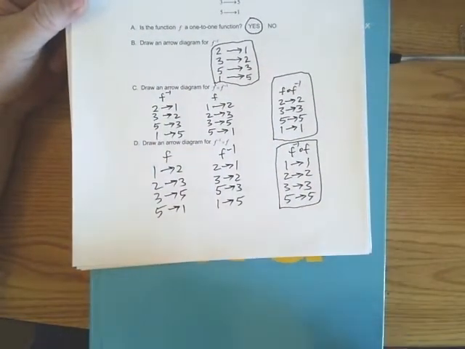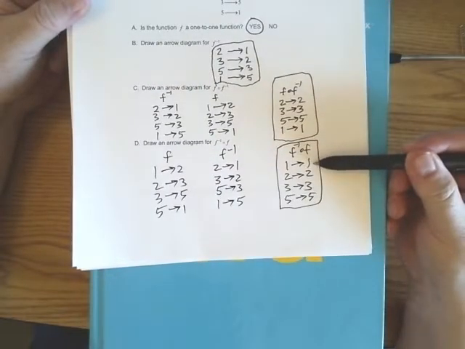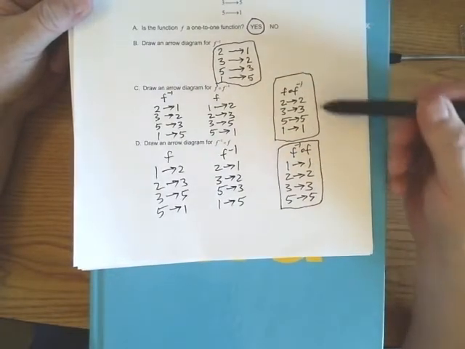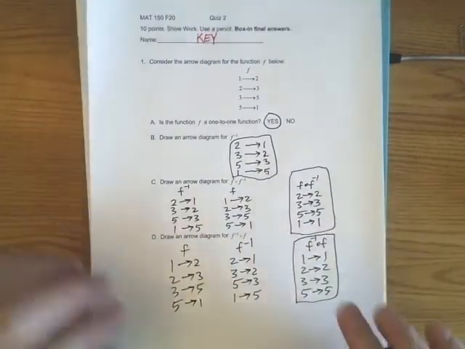Do you guys see that these are exactly the same function? That doesn't usually happen here. All they are is written in a different order. It's still the same function because 1 points at 1, 2 points at 2, 3 points at 3, and so forth. Okay, well, there's the answer to number 1.